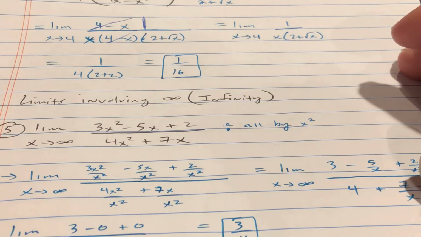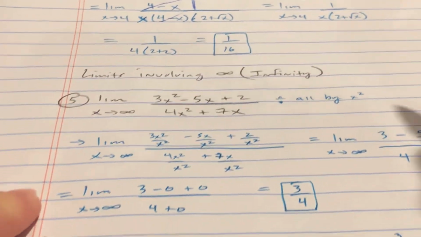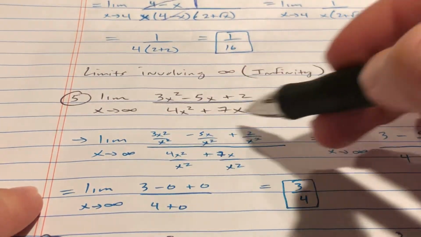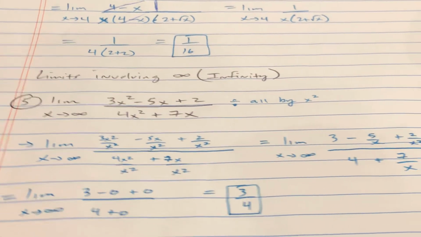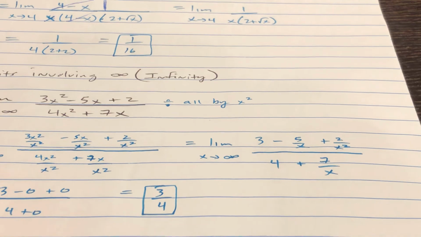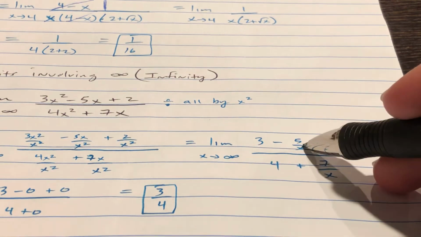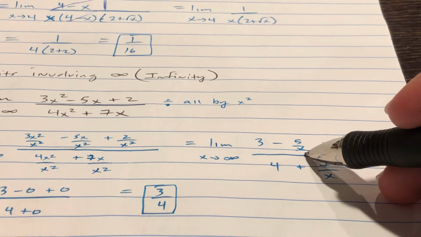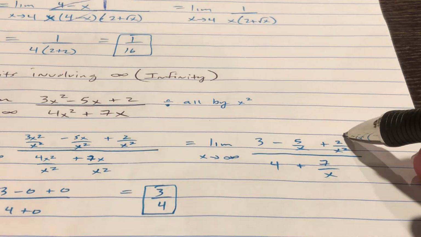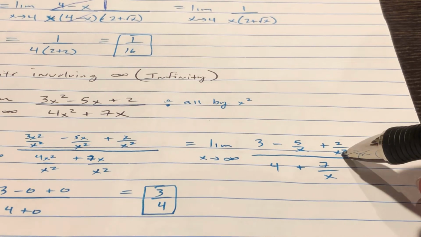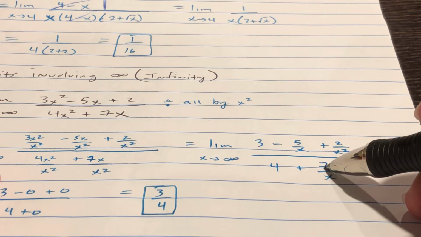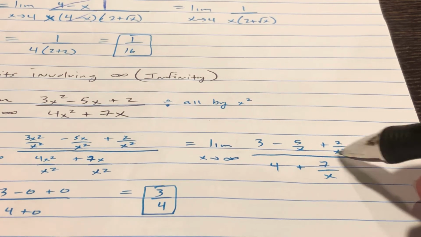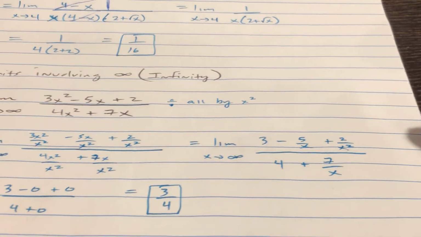So I'm going to divide everything by x squared. Literally every single term is being divided by x squared. Then what's that leave me with? Well, now if I let x be infinity, negative 5 divided by infinity is essentially 0. 2 divided by infinity, doesn't matter if it's being squared, is essentially 0. 7 over infinity, still 0.